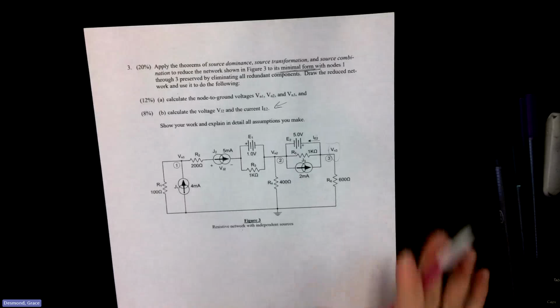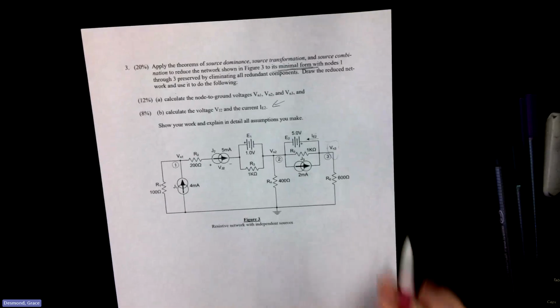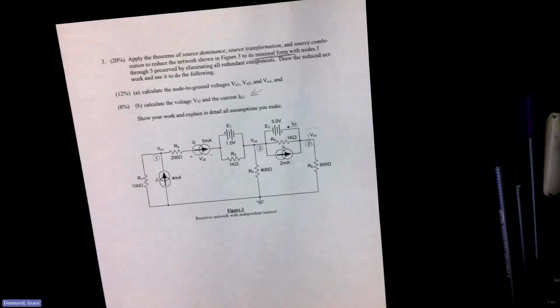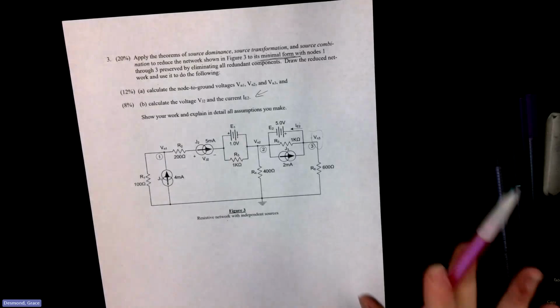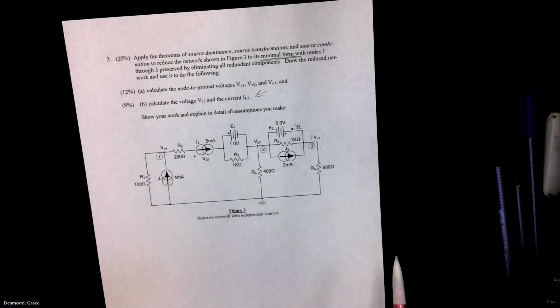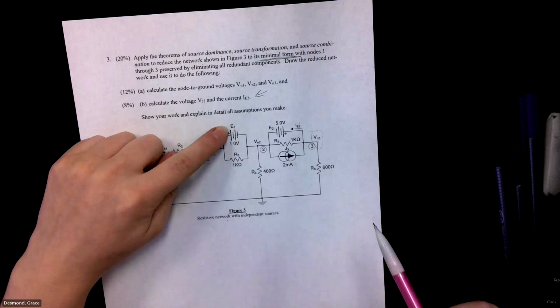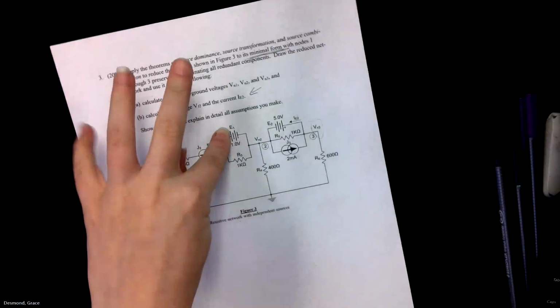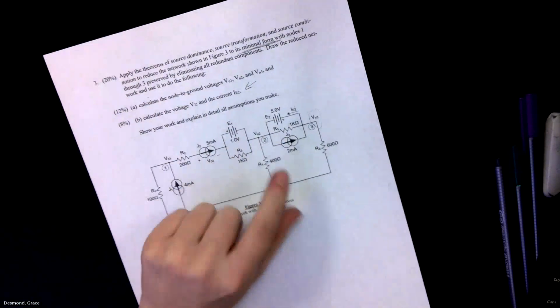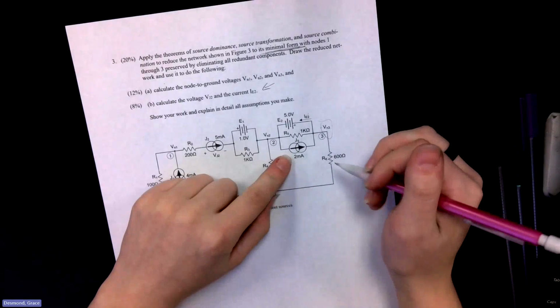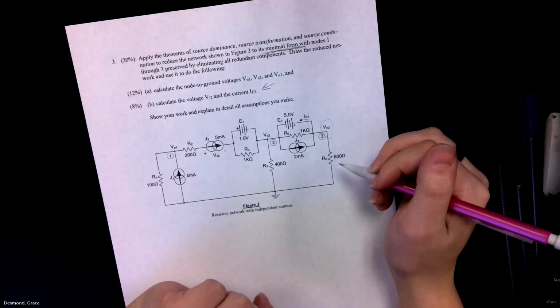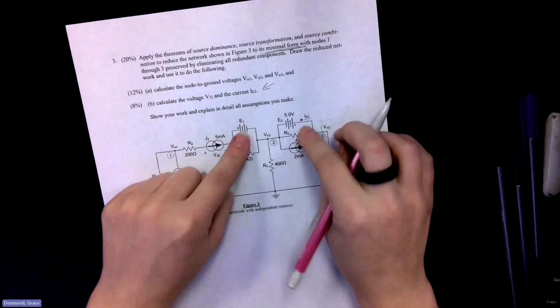Okay, I think the easiest ones to see personally for me are the voltage sources. So what do we see first that we want to cross out? Well, let's do the voltage dominance first.